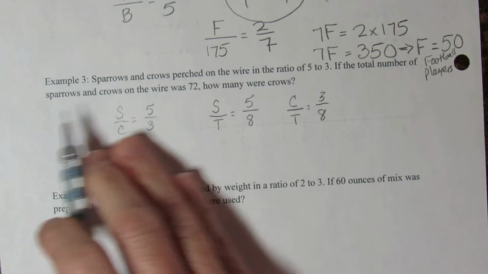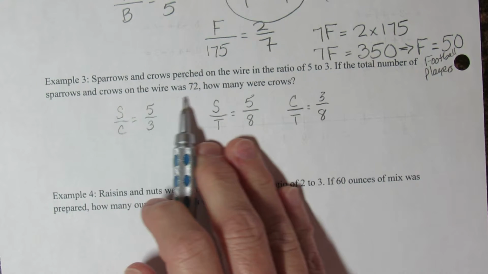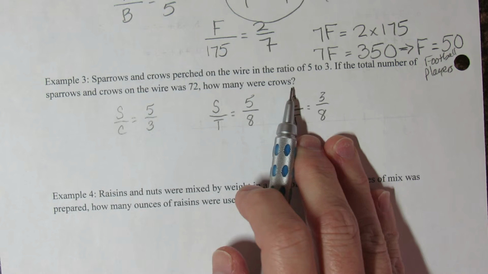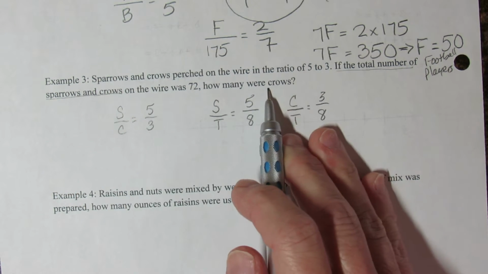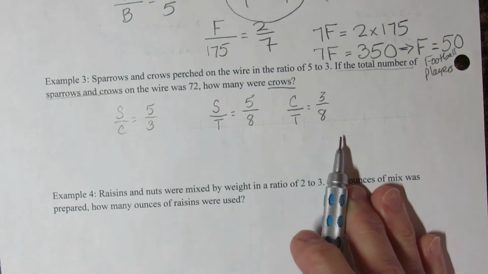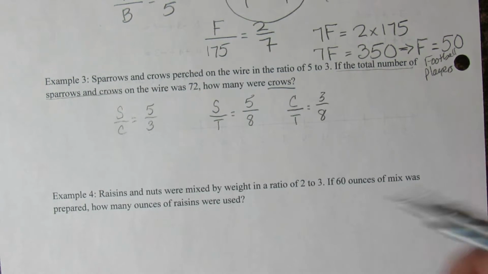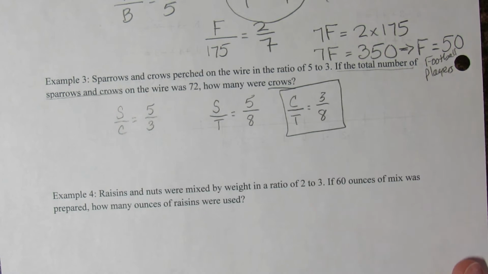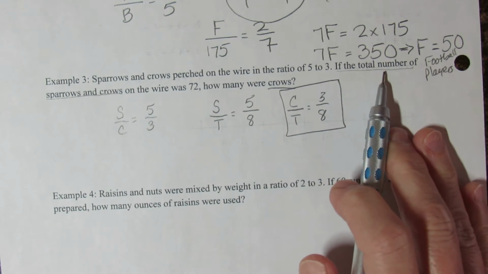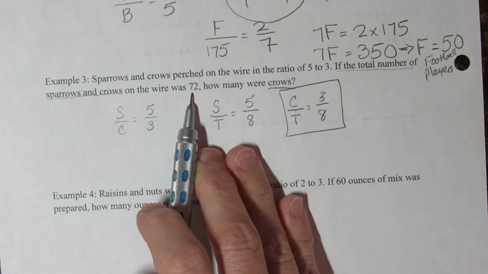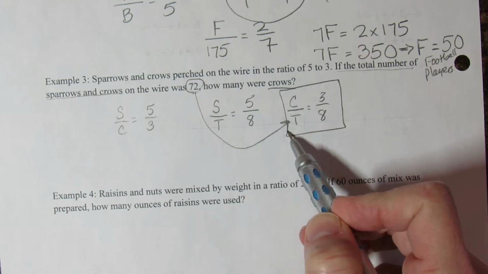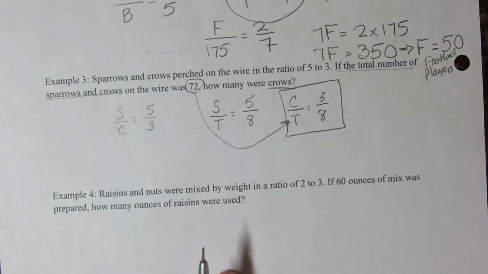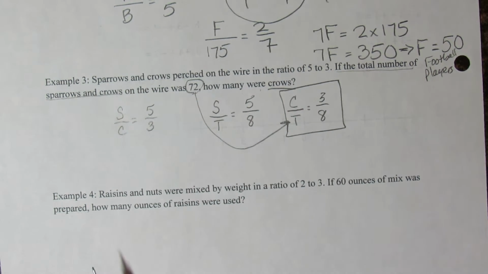If the total number of sparrows and crows, birds, on the wire was 72, how many were crows? This question is asking me about total birds and it's asking me about crows. So which one of these ratios is about total and crows? That's this one, so that's the one I'm going to use. I'm going to fill in whatever they gave me. They said the total number of birds on the wire was 72, so 72 is what I'm going to fill in here for total. And then I'm going to find out how many were crows.